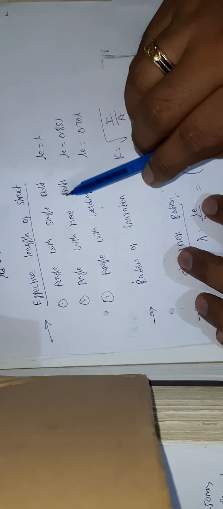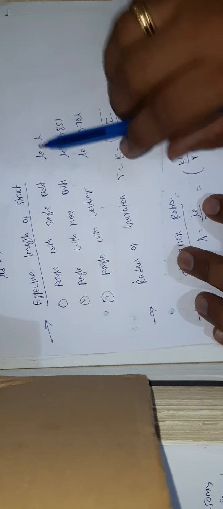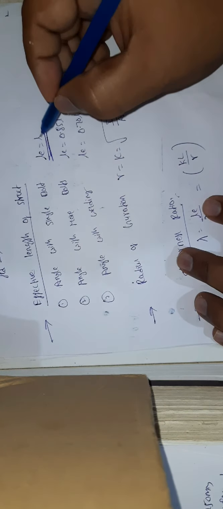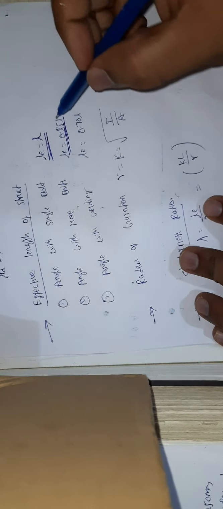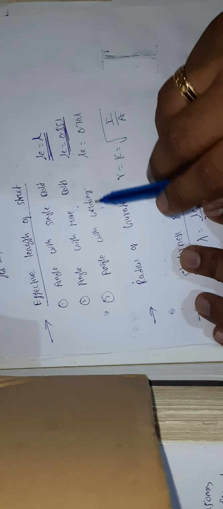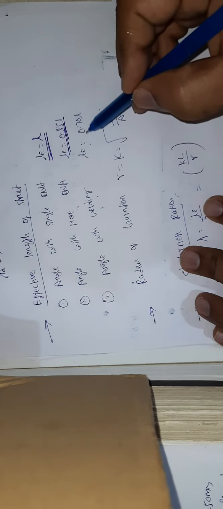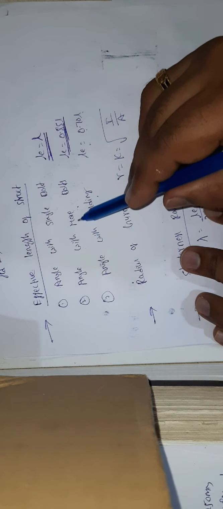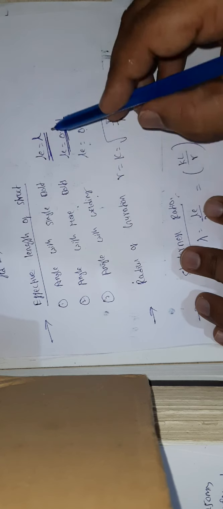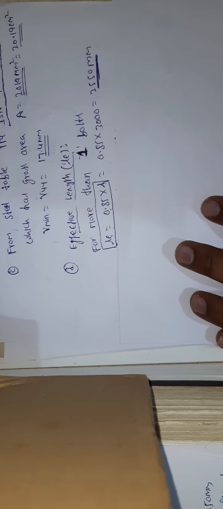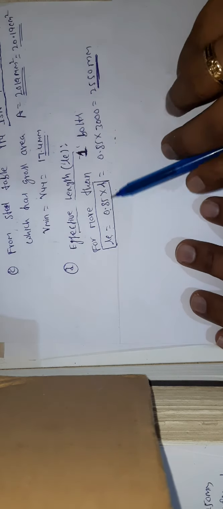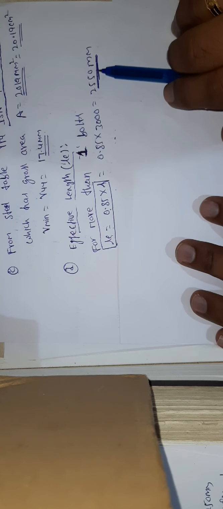While calculating the effective length, for an angle with a single bolt we need to take the effective length equal to L. For an angle with more than one bolt, I need to consider the effective length as 0.85 into L. If you are providing welded connections, you can take the effective length as 0.7 into L. Here I am selecting more than one bolt, so I take the effective length as 0.85 L. Based on these conditions I calculated the effective length, which comes to 2550 mm.